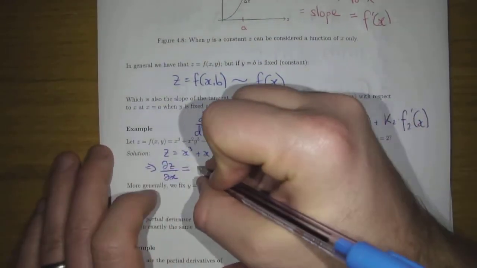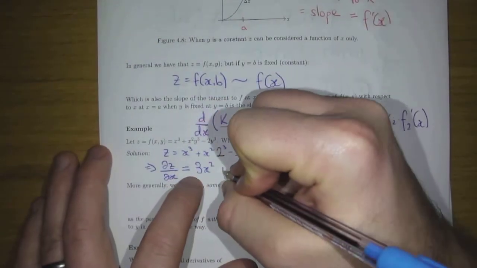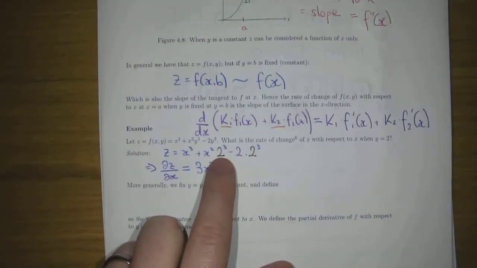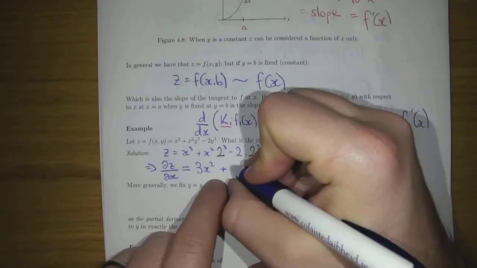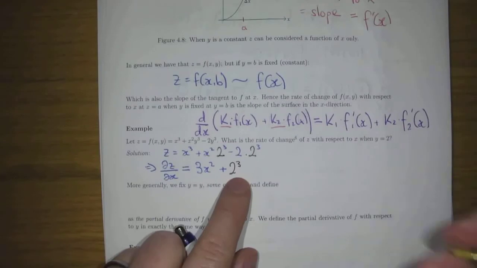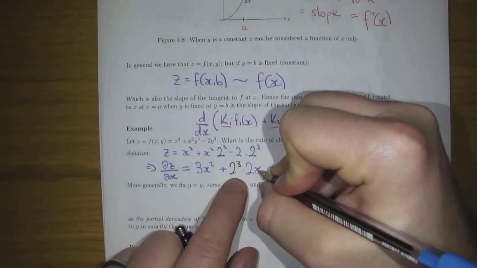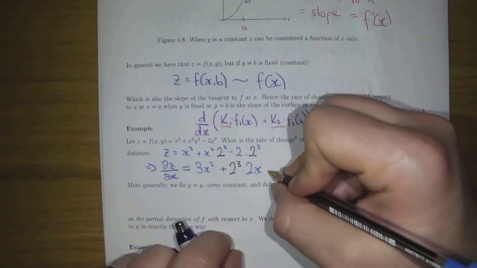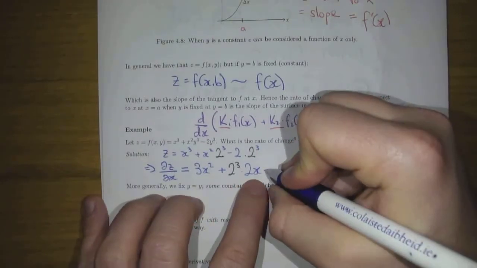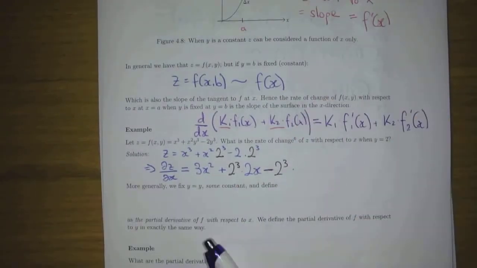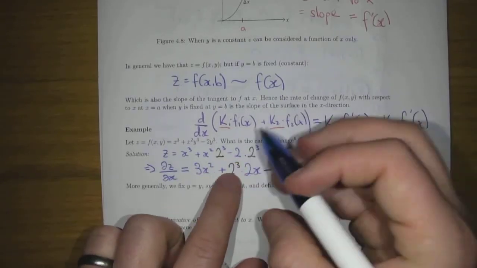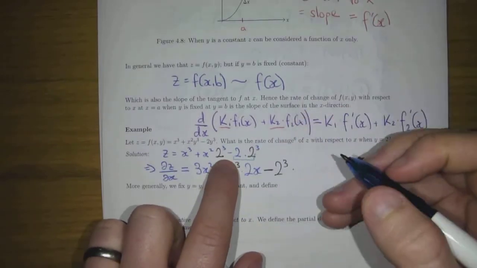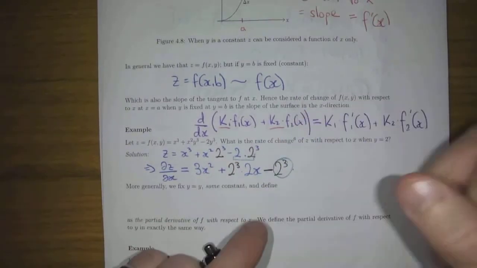The derivative of x cubed is 3x squared, plus, then fix the constant 2 cubed, and differentiate x squared, you get 2x. Fix the constant minus 2 cubed, and, well, what's the derivative? Actually here I've kind of contradicted myself. The derivative of 2 is 0, but this whole thing is just a constant. So the derivative of a constant is 0.